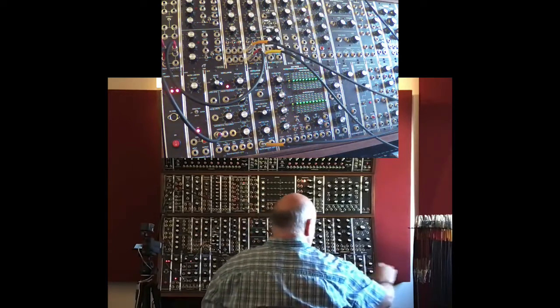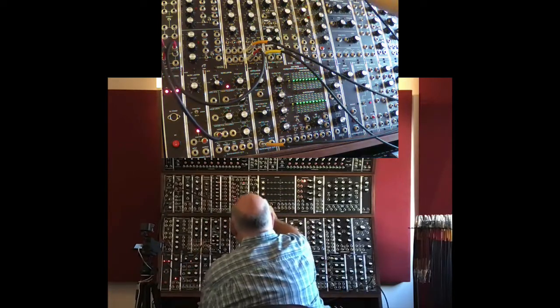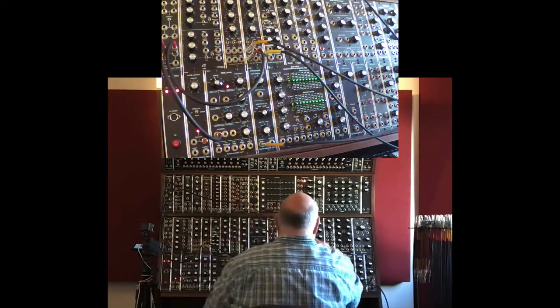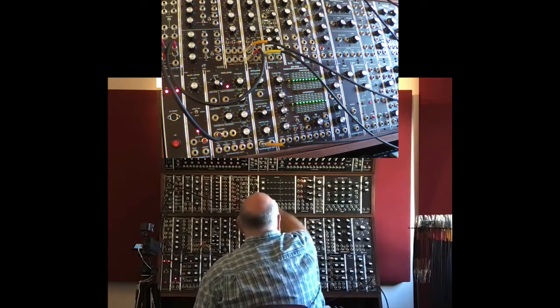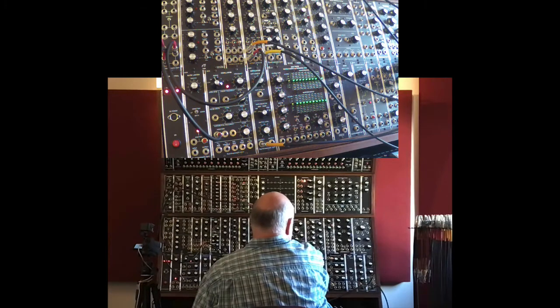We need an envelope generator. So what I want you to do is come out of your mult for your envelope generator and into the gate input of the Moon C511. It's just above and to the left of the 4-channel VCA.